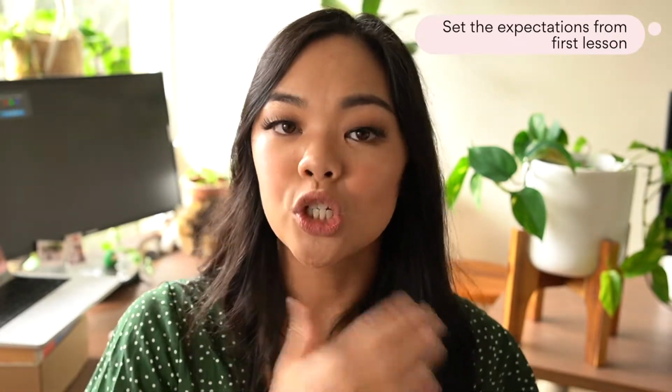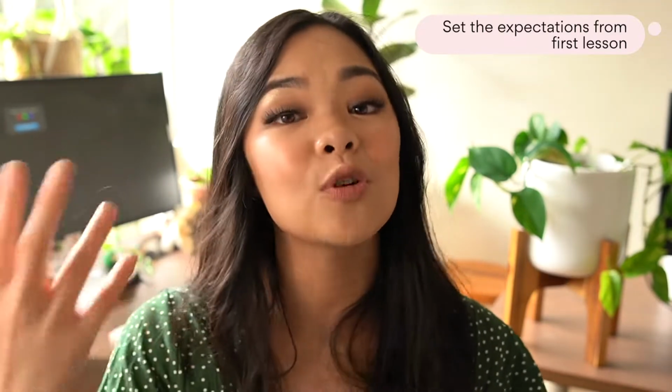So once you've actually outlined these expectations of yours, it's time to communicate it to your students clearly. Ideally, you should be setting these expectations from the very first lesson with the student, just so that you set that standard for the rest of your time with them. But if you're already with students now that you haven't laid down those expectations with, it's still not too late. Having this in writing also ensures that your students have a place where they can go back to and refer back to the expectations if they need to.